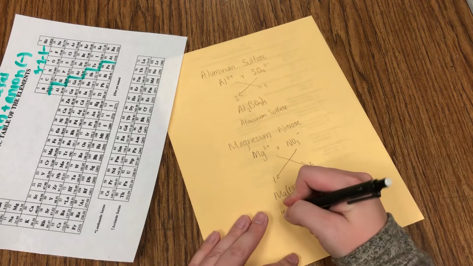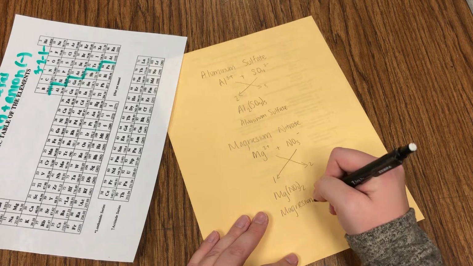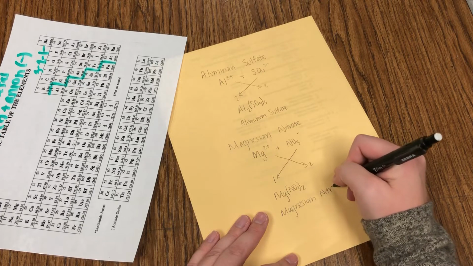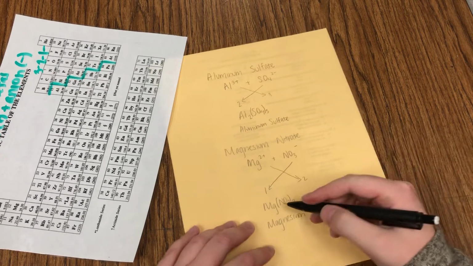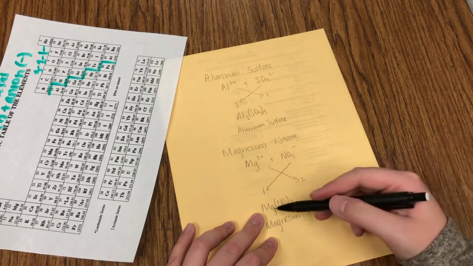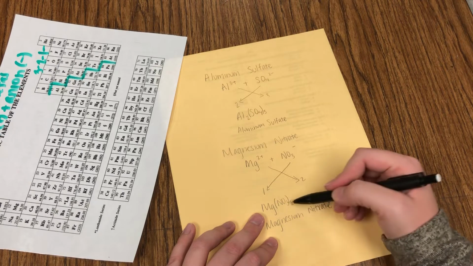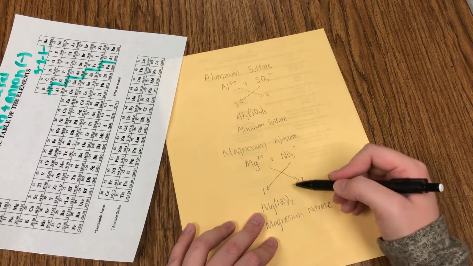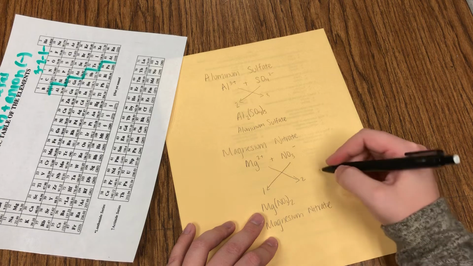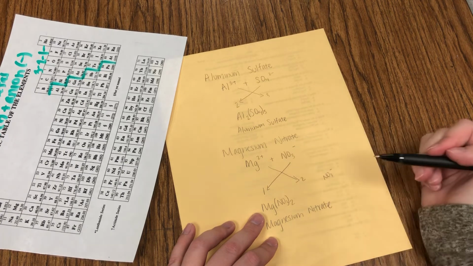And again, this is just called magnesium nitrate. So if you ever, for example, just see Mg(NO3)2, you could just reverse that, cross over backwards. That 2 goes to Mg, and the 1 goes to NO3. And you know the NO3 minus is nitrate, so that tells you that it's magnesium nitrate.